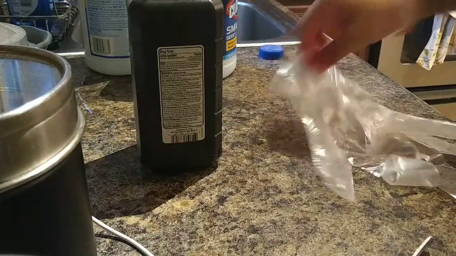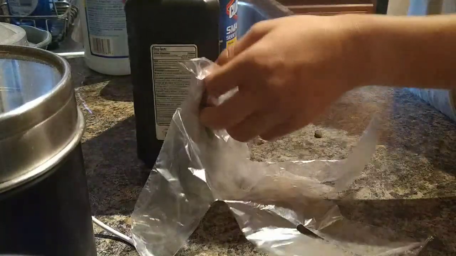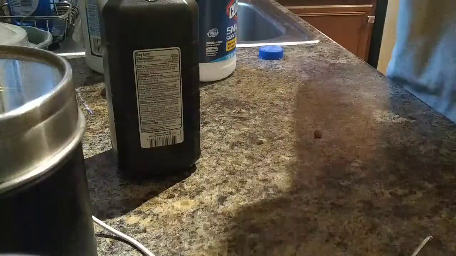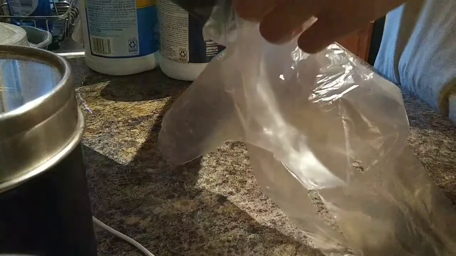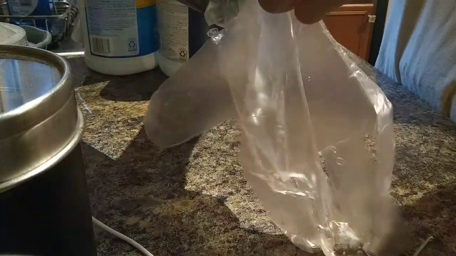Now what we're going to do is we are going to set this up right here. I switched camera views so that I could show you this. We're going to be pouring the hydrogen peroxide inside of the glove. I don't think that hydrogen peroxide is corrosive, so it shouldn't eat the glove by any means.